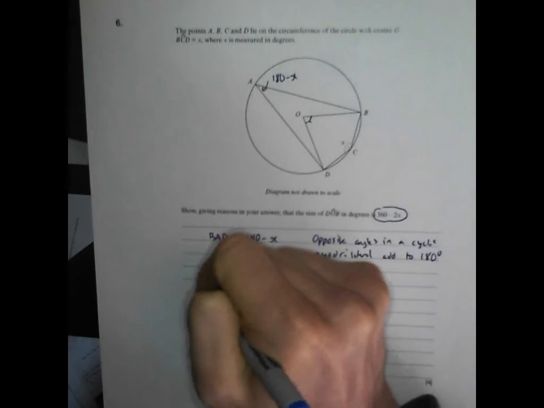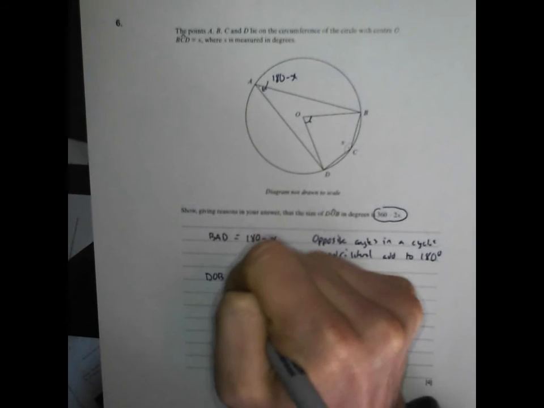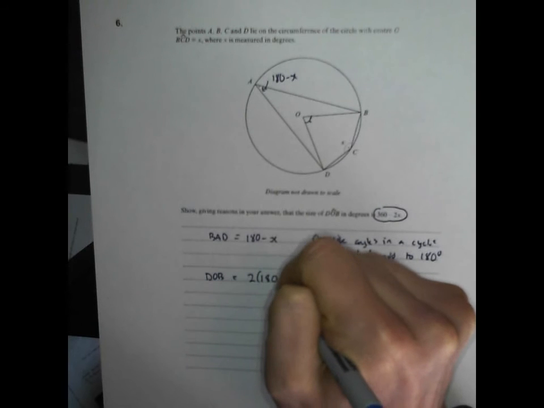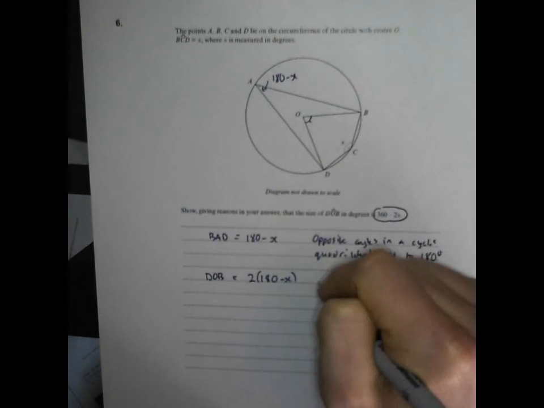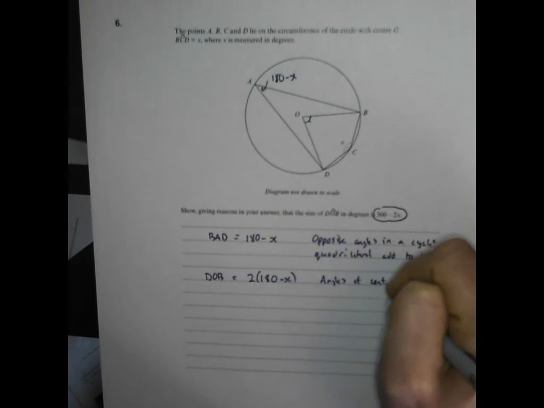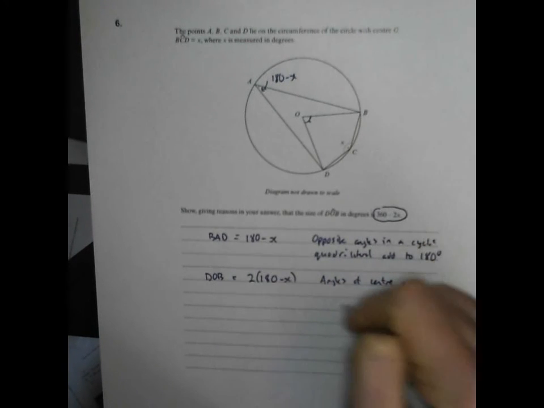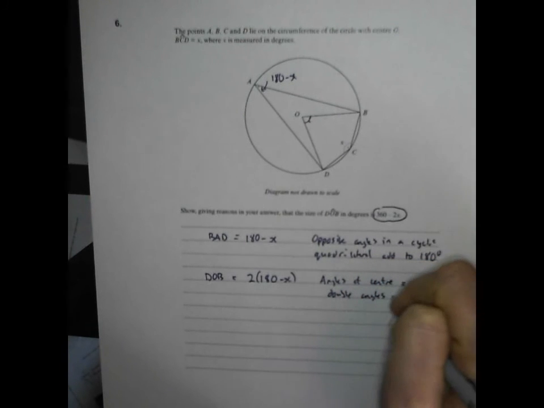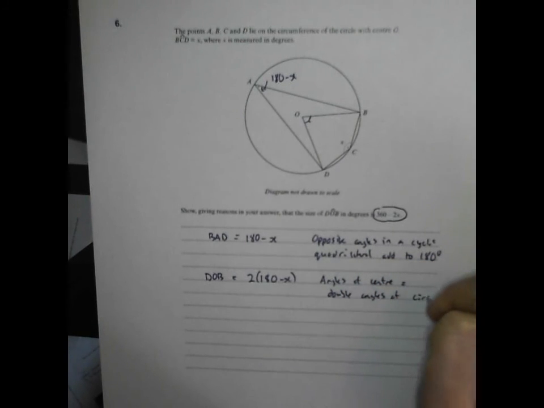So I can say that DOB is equal to 2 lots of the angle at the top. And the reason for that is angles at centre equal double angles at circumference.